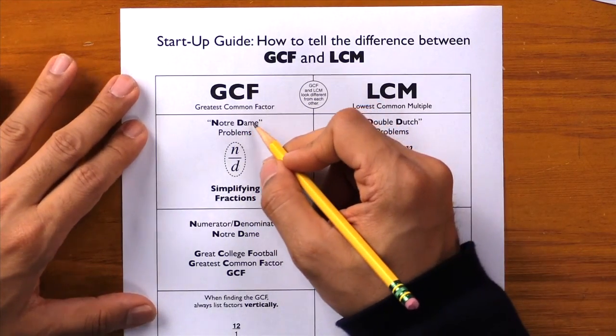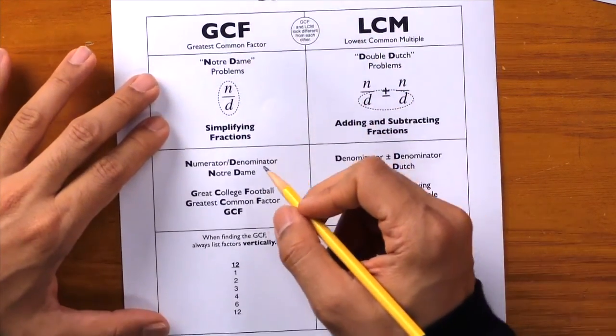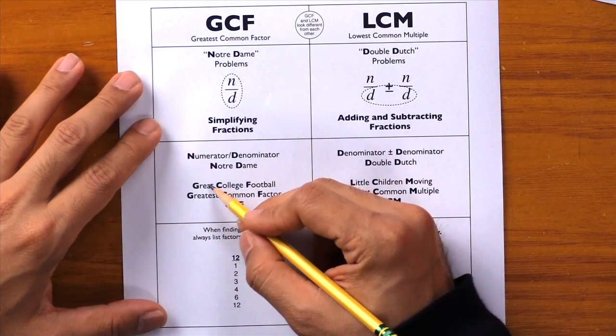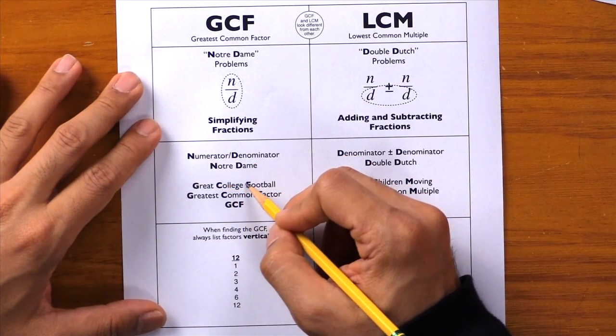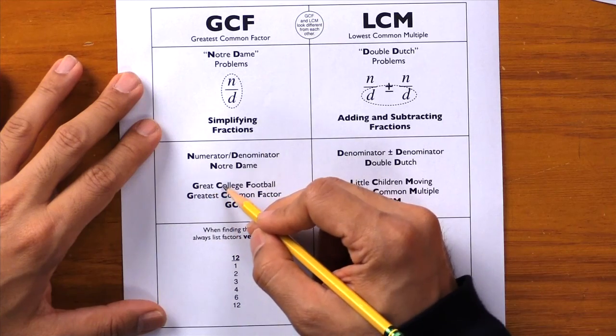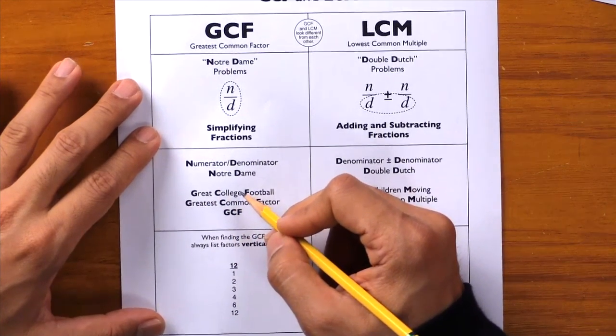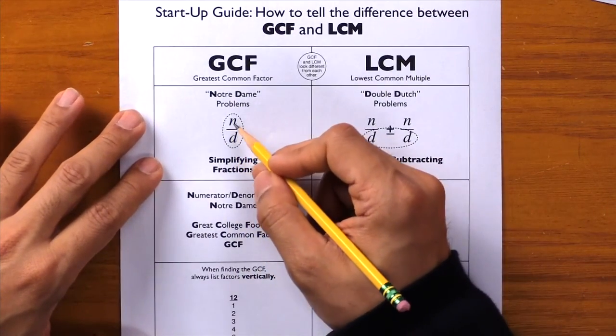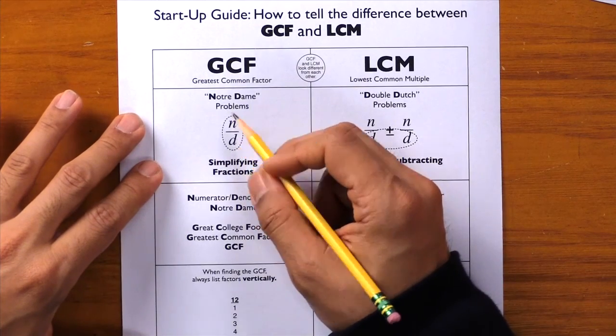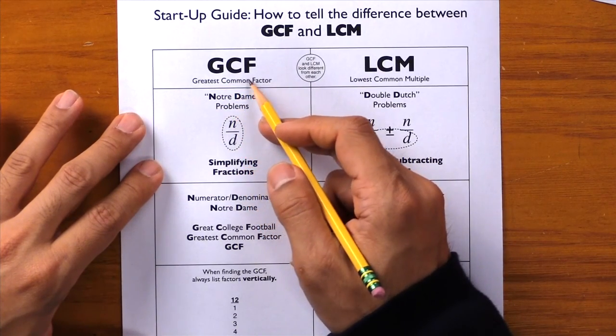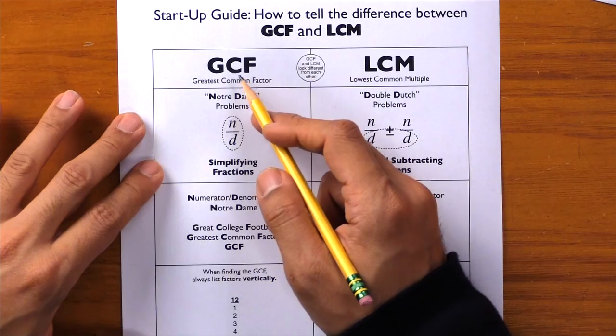Notre Dame is a well-known university, and when you think of Notre Dame, you think of Great College Football, or GCF. And that's why when you see a Notre Dame problem, you should think GCF, or Great College Football.